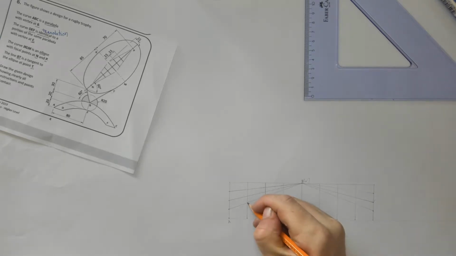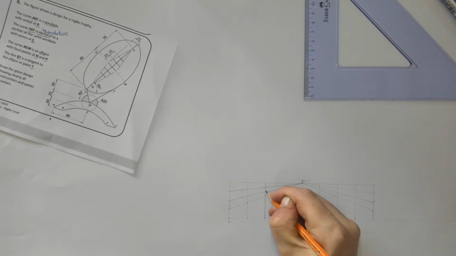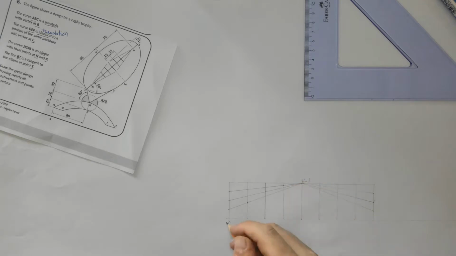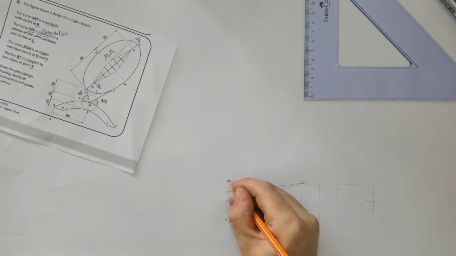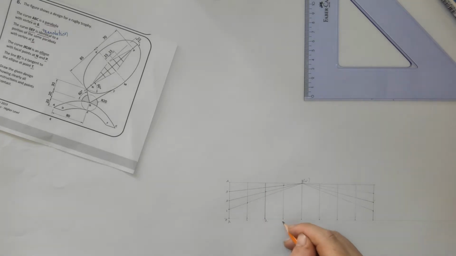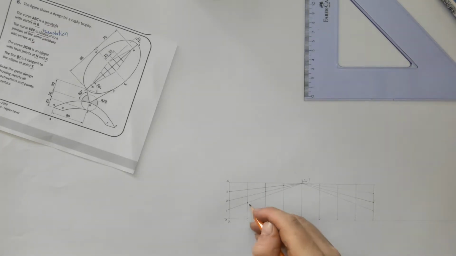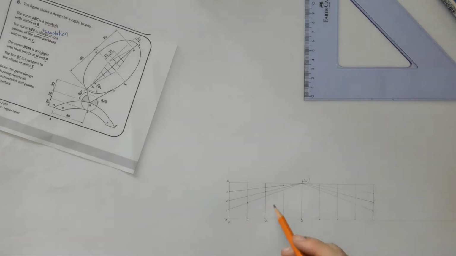So these are the points on the parabola. So I'll label these 0, 1, 2, 3, 4. 0, 1, 2, 3, 4. So where 1 touches 1 is a point on the parabola, where 2 touches 2 is a point on the parabola, 3 touches 3 is a point on the parabola.